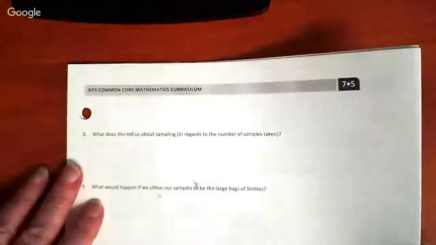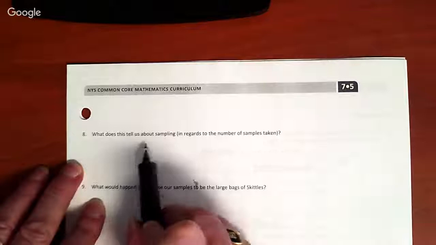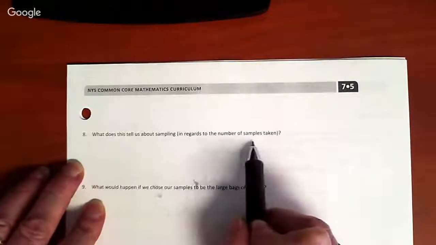the next question says, what does this tell us about sampling in regards to the number of samples taken? Okay.